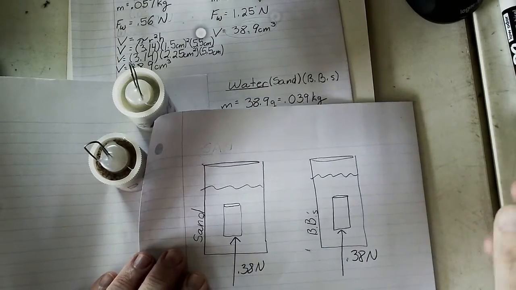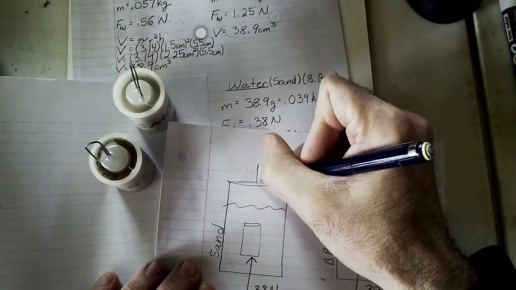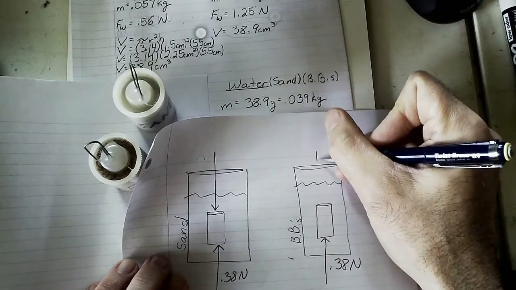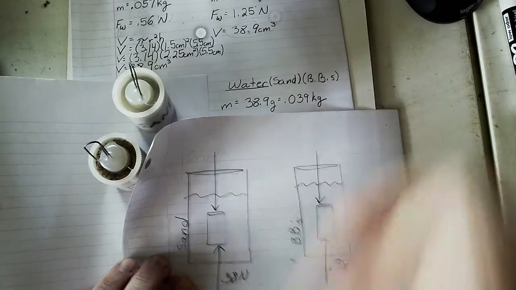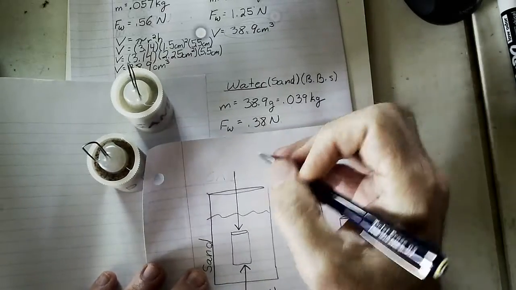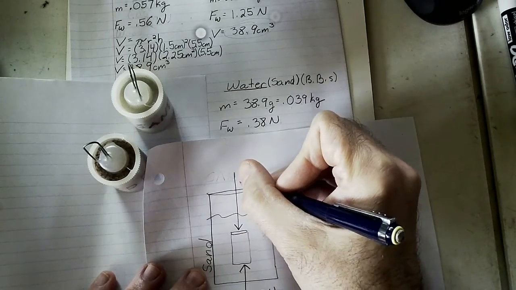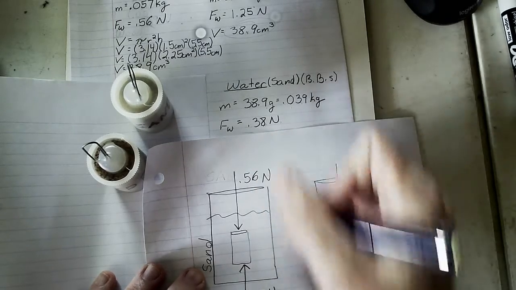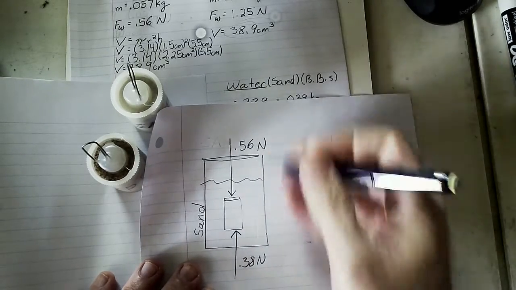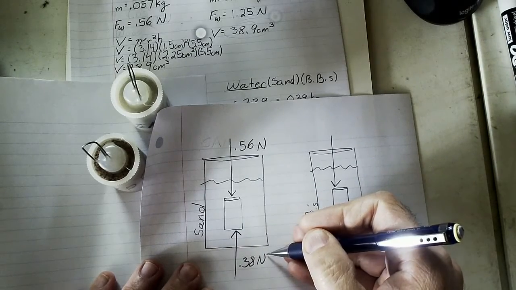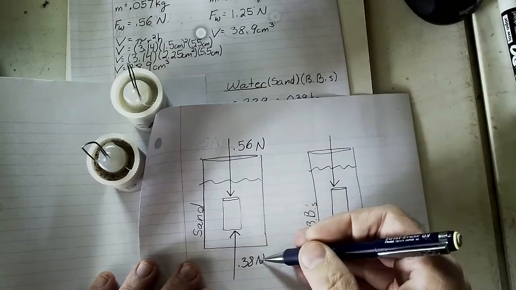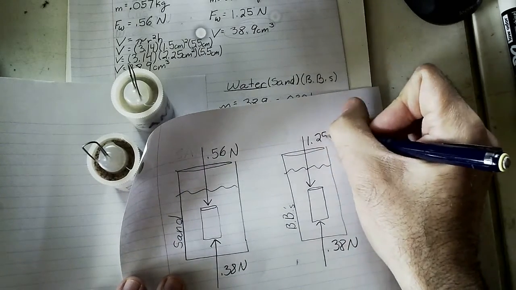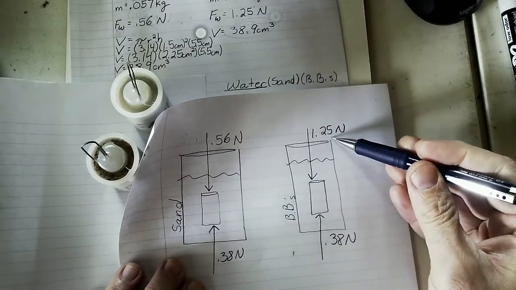What I would like you to do is, actually I already gave you the answer, so I'll just go over it. So right here it's 0.56 newtons going down. Okay, so all right, it's going to sink. This number going down is higher than this one, and this one is 1.25 newtons. This one's really going to sink.